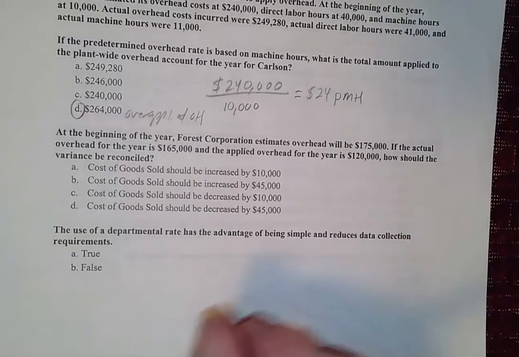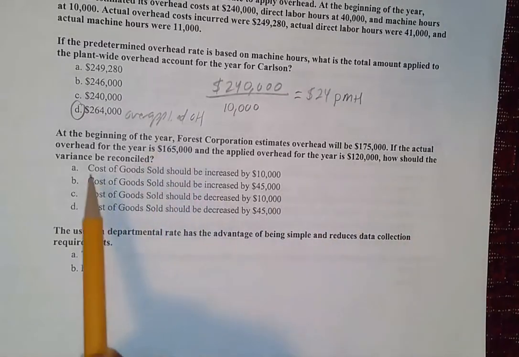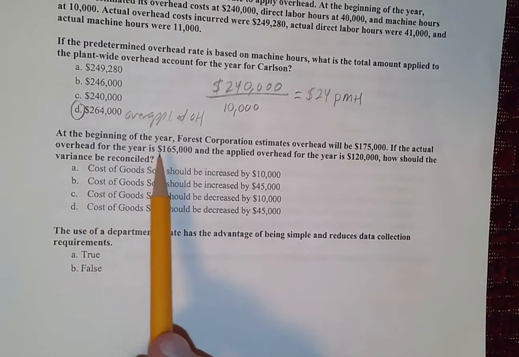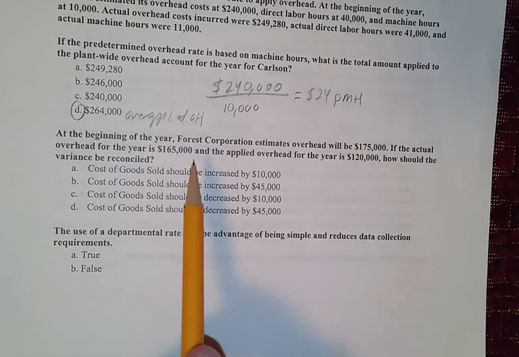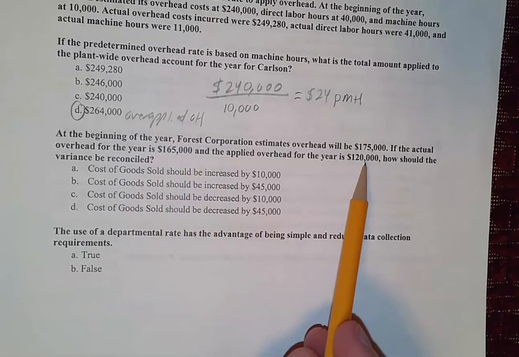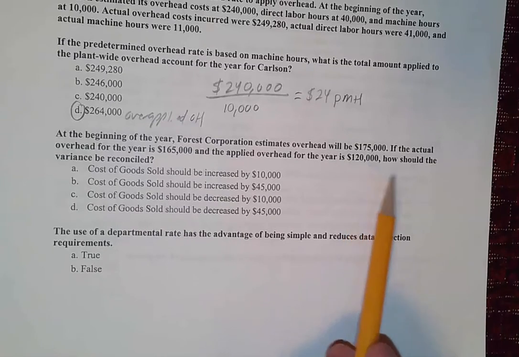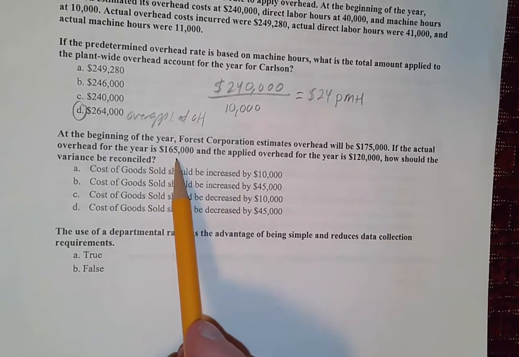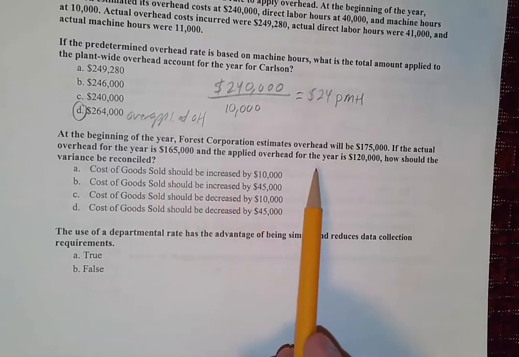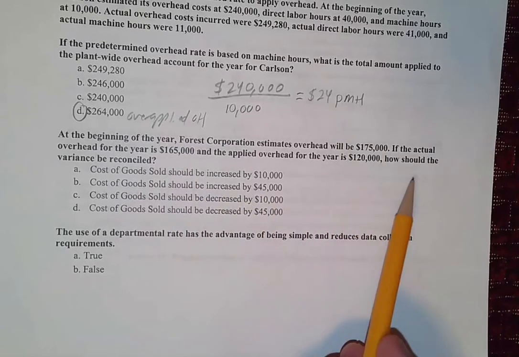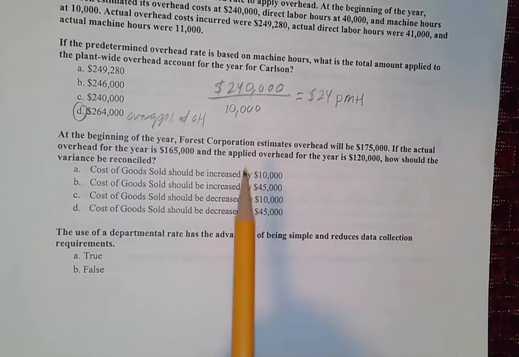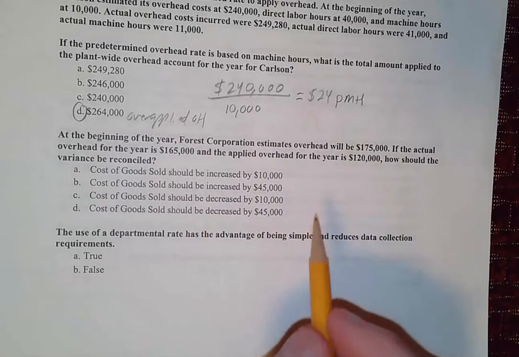so let's look at another question here. It says, at the beginning of the year, Forest Corporation estimates overhead will be $175,000. This is their estimate. If actual overhead for the year is $165,000 and applied overhead is $120,000, how should the variance be reconciled? So let's see here now.